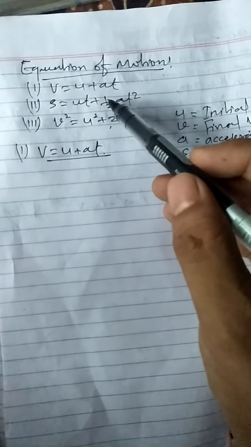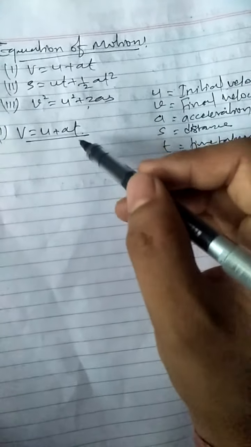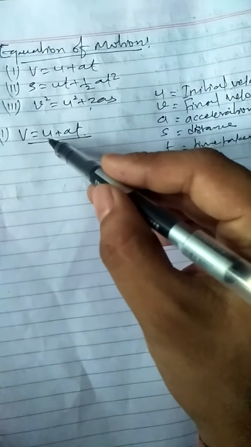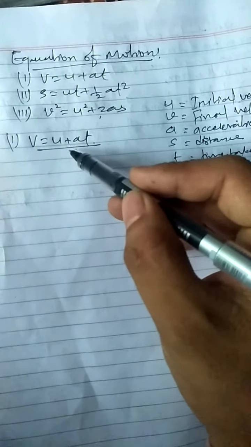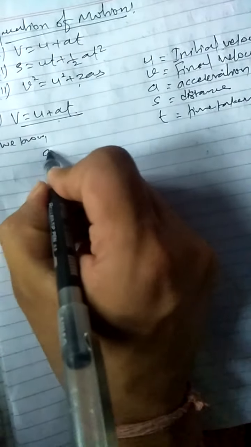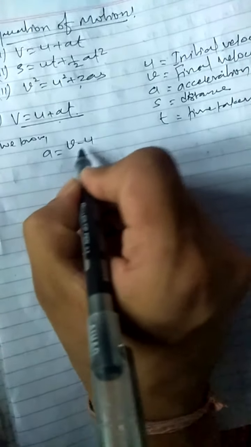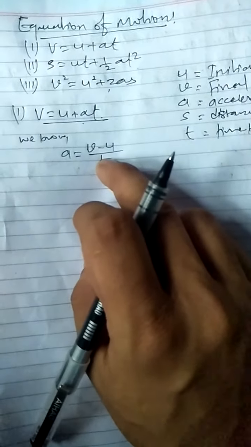So now in this video I am going to derive the first equation of motion, that is v = u + at. To prove this, we know the formula for acceleration. The formula for acceleration is a = (v - u)/t. This is the formula for acceleration: change in velocity divided by time taken. So we know the definition of acceleration.